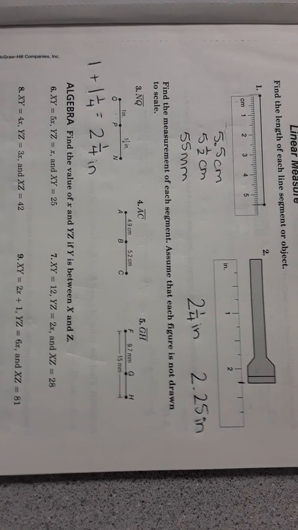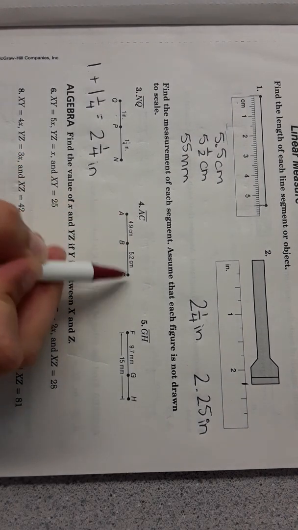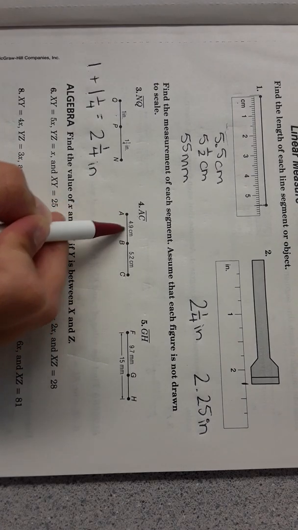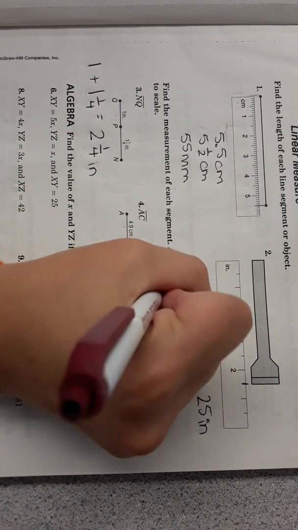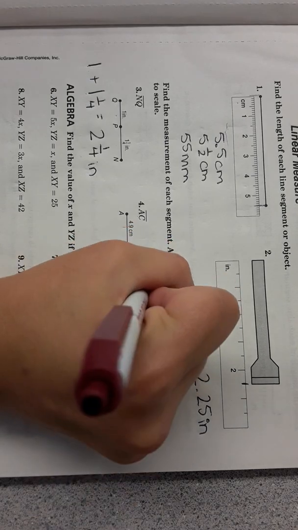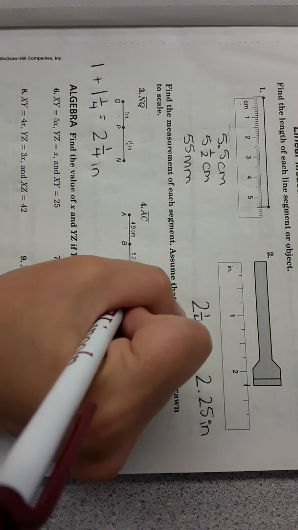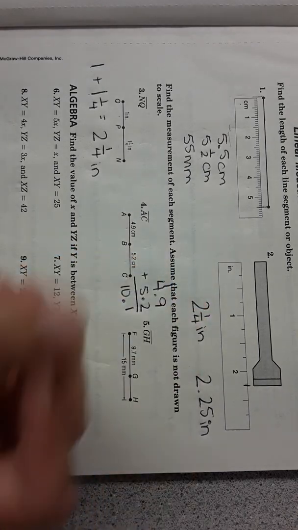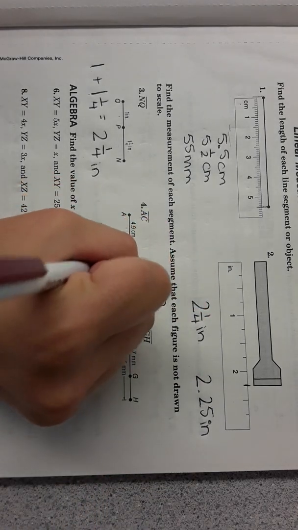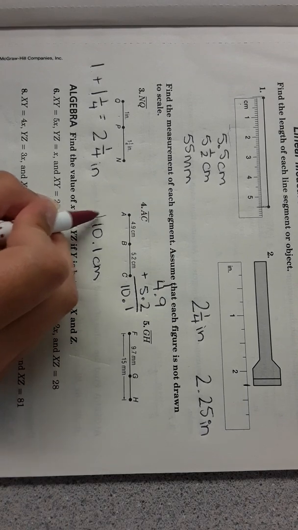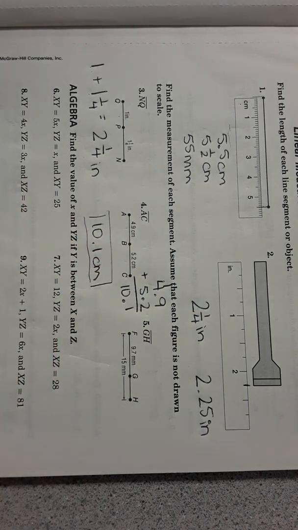And for number 4, it's asking how long the segment AC is. Well, that must be 4.9 plus 5.2. We'll do math the old-fashioned way by hand. And I get 10.1. So far, pretty easy, right?